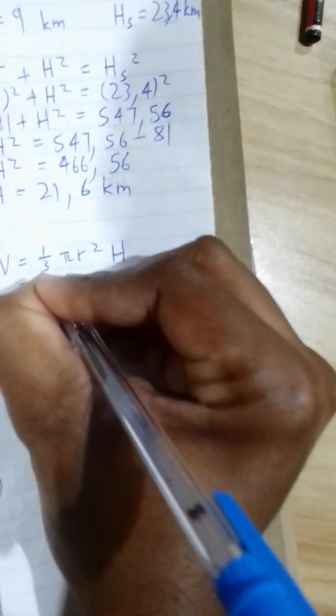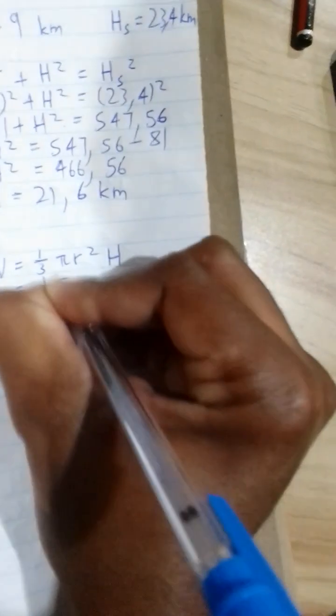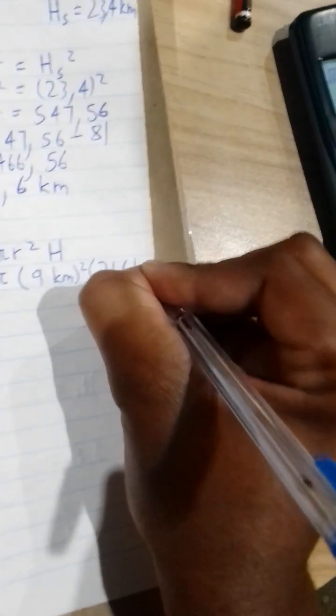Okay, we need to calculate 1/3 pi r squared h. R is 9 kilometers squared, h is 21.6 kilometers.